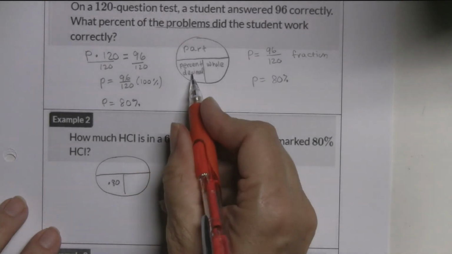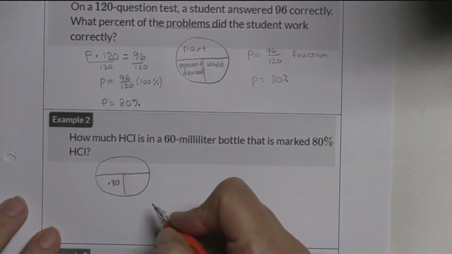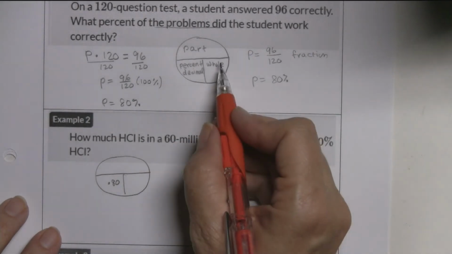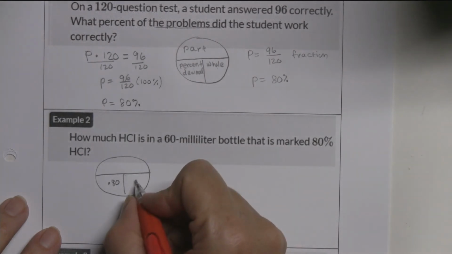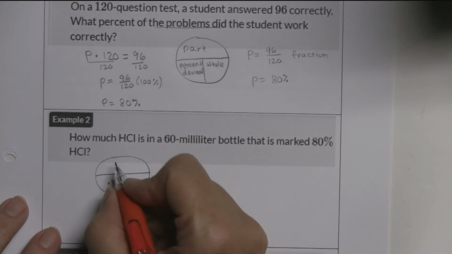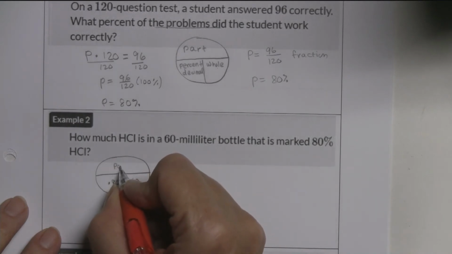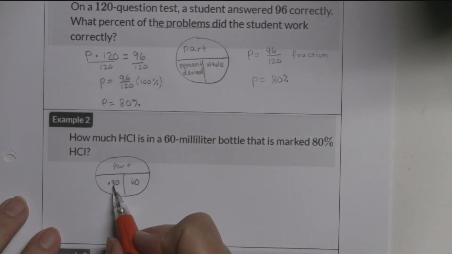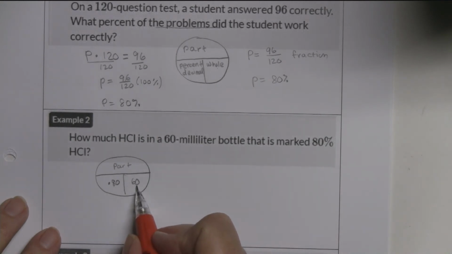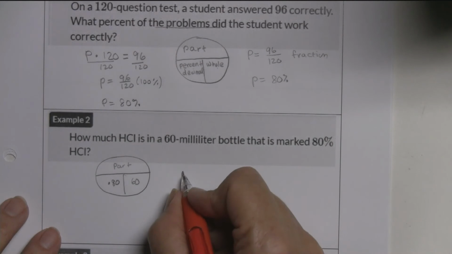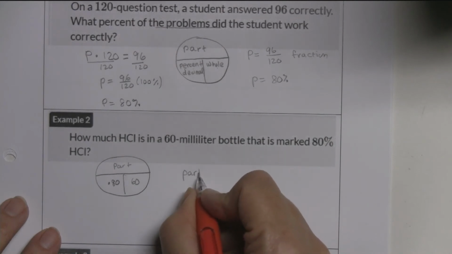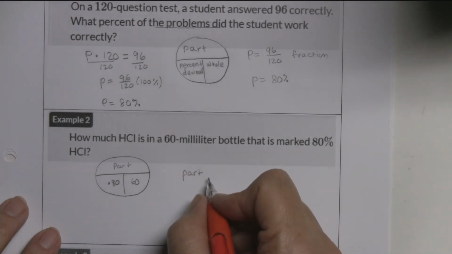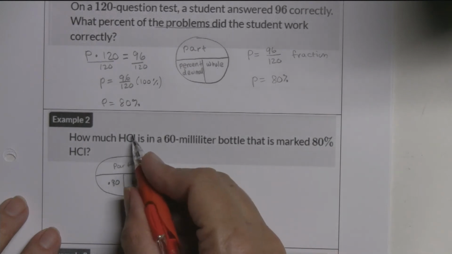And then the whole is the whole bottle, 60 milliliters. So what we're trying to find is the part. How you find the part is you multiply 0.80 times 60. This will be the part of the 60 milliliter bottle that is pure HCl.